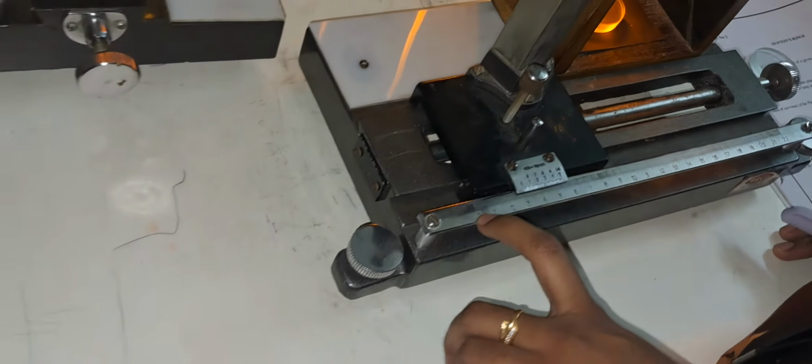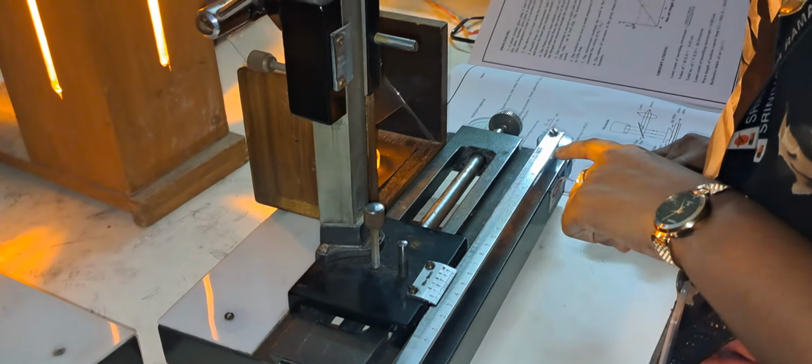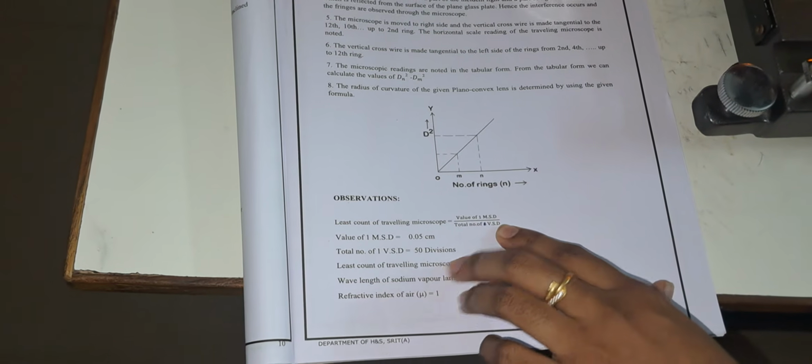As you can see on the main scale, the divisions go from 0 to 1, 1 to 2, up to 22. The value of one main scale division is 0.05 centimeters. To find the least count of the given traveling microscope, the formula is the value of one main scale division divided by the total number of vernier scale divisions. The value of one main scale division is 0.05 centimeters and the total number of vernier scale divisions is 50. Substituting these values in the formula, we get the least count as 0.001 centimeters.